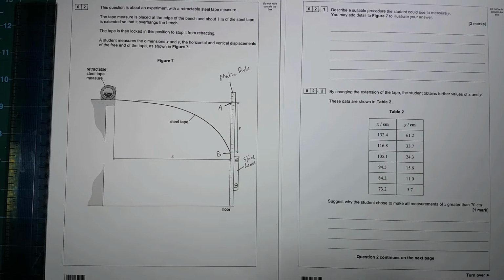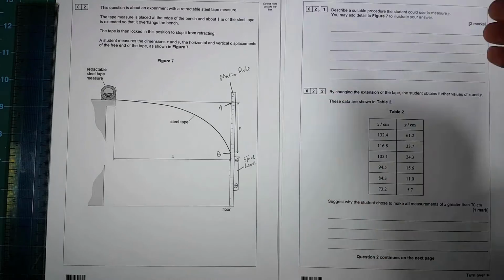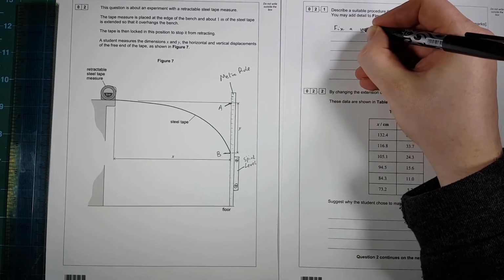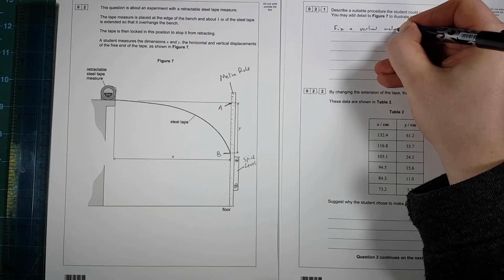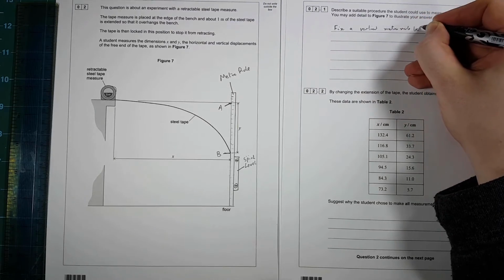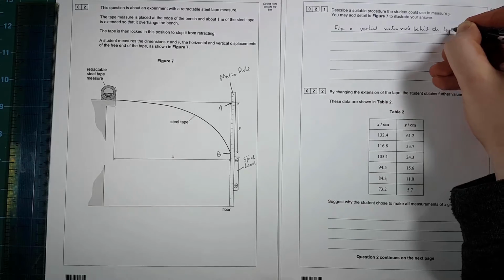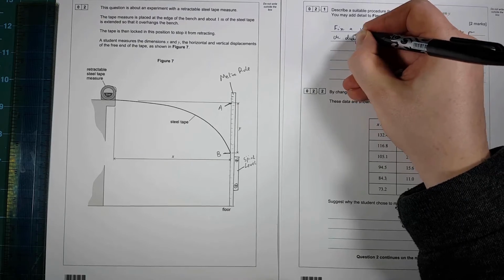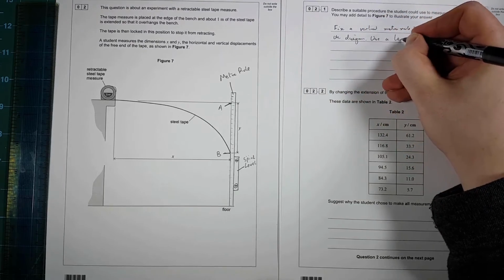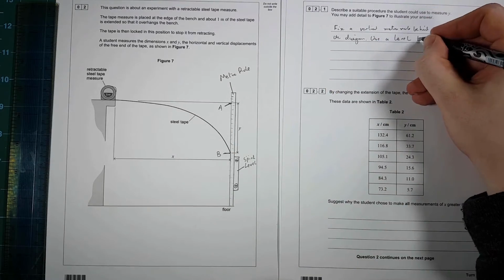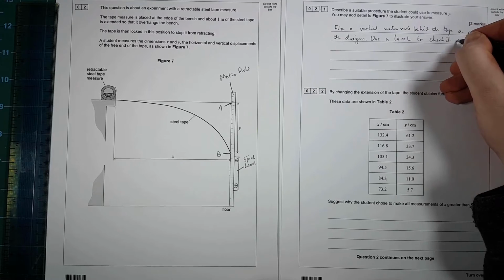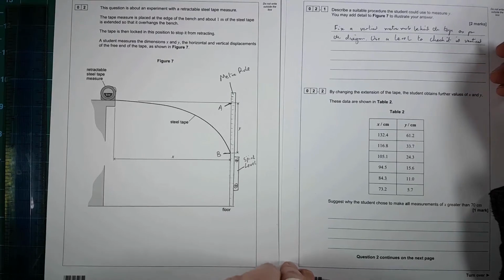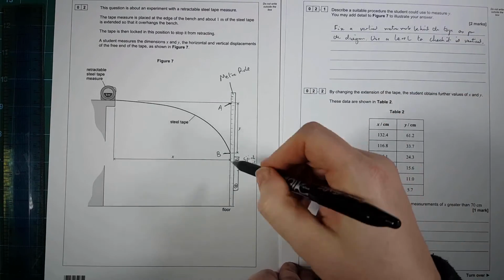So, right, it's not quite clear how much it wants for 2 marks, but let's do this all properly. So, fix a vertical meter rule behind the tape as per the diagram. Use a level, or you could use a plumb line or something, to check it is vertical. You could also use a set square with the floor, but that assumes that the floor is flat, so I wouldn't do that.